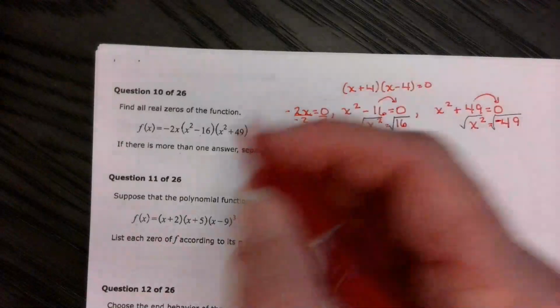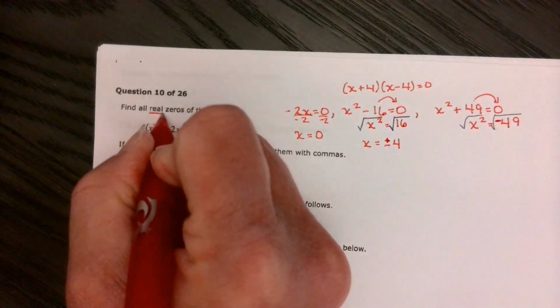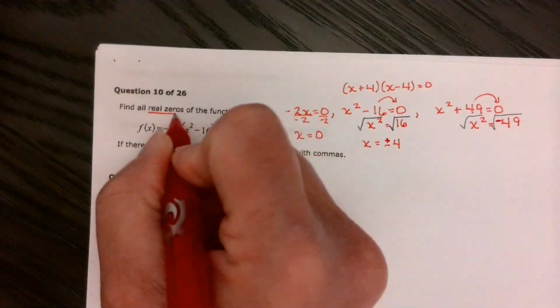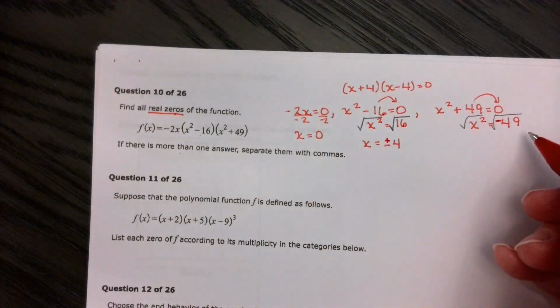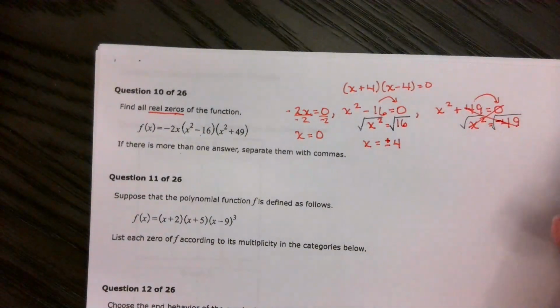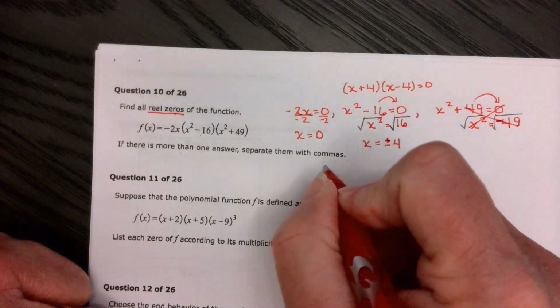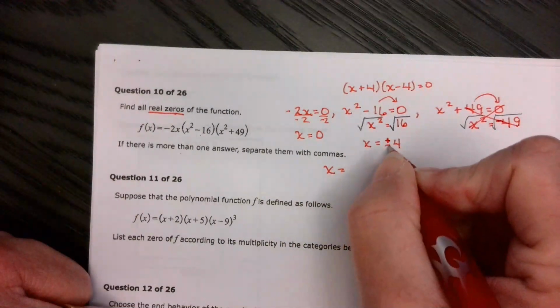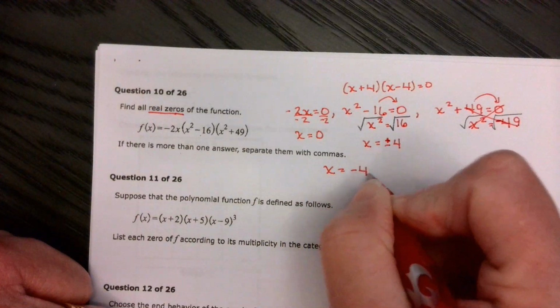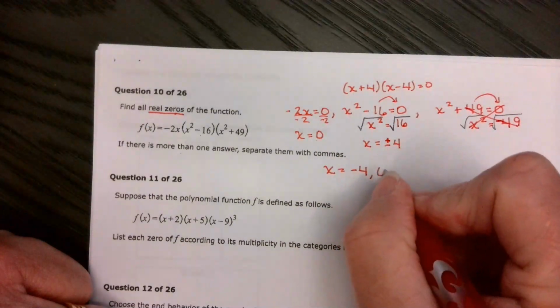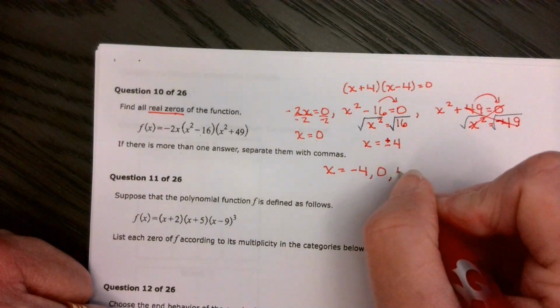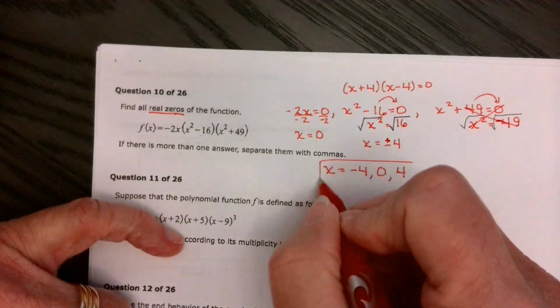We are only finding real zeros, okay? This would be imaginary, so we don't have to worry about that. So the real zeros, I'm going to put them in order: -4, 0, and +4. I just put them in order, that's it.